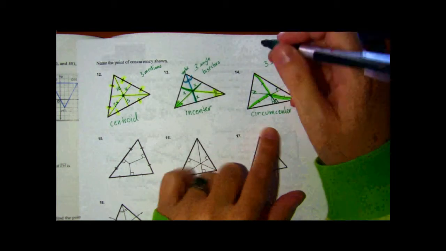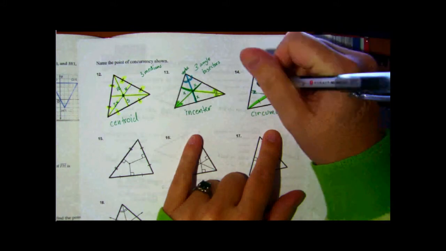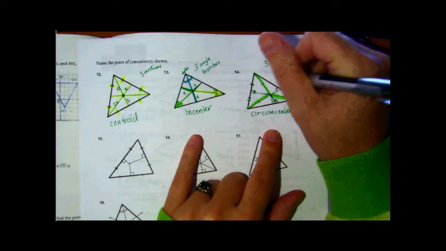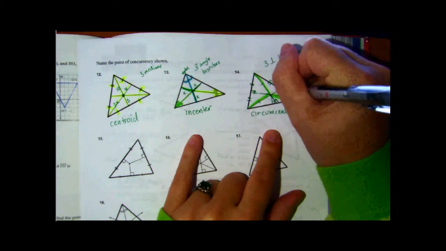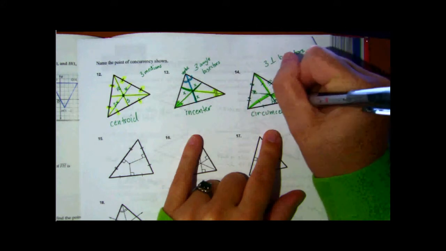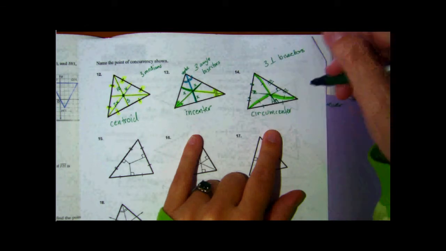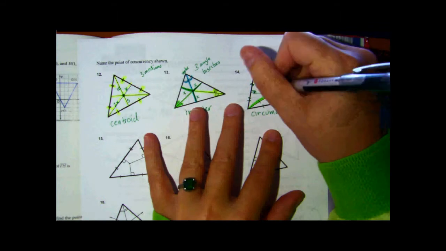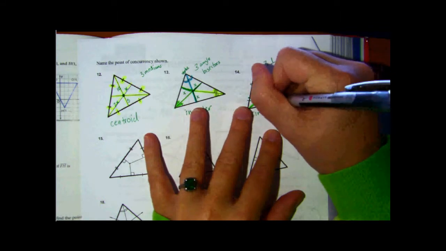So the circumcenter and the perpendicular bisectors mean that those are the same here and here. This length would be the same as this length, and this length would be the same as that length if this were drawn to scale. And that these three lengths are the same. So if this was y, this is y, and that's y.